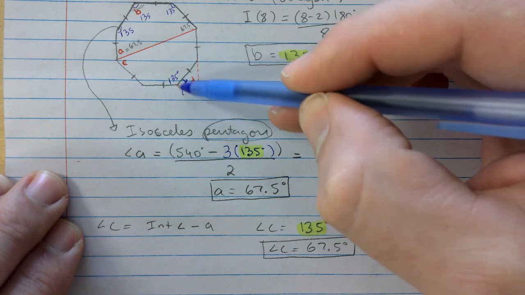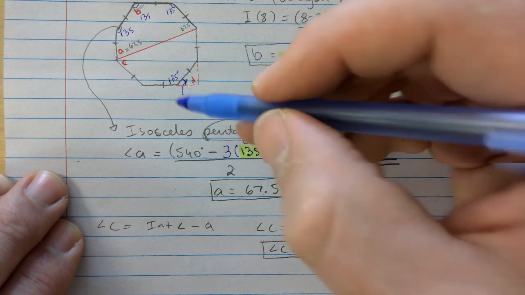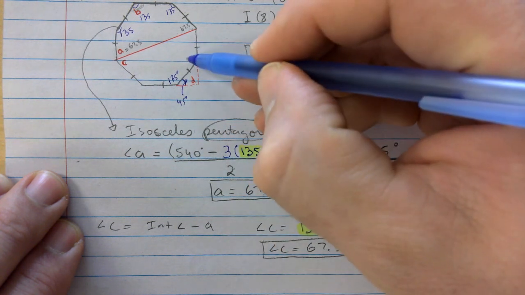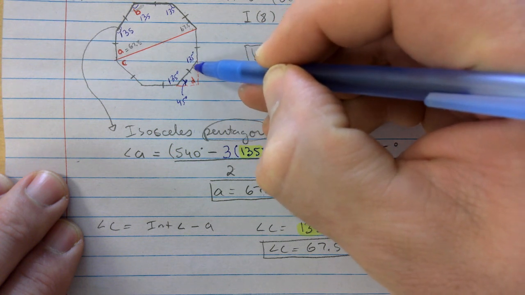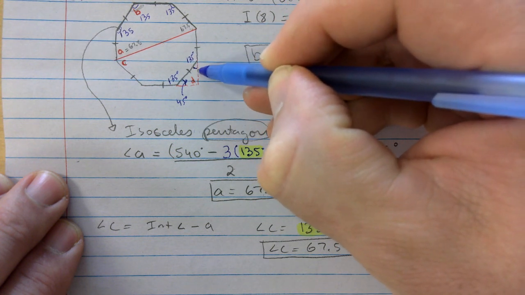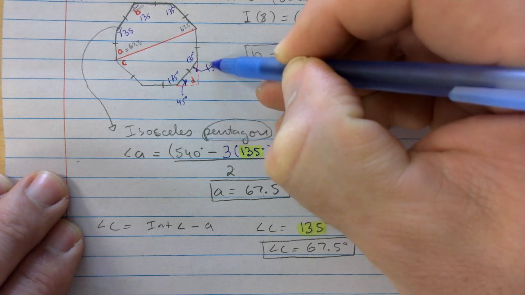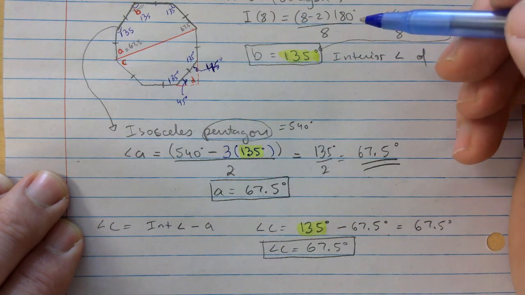It's going to be the supplement, right? Because interior, exterior, this is going to be 45 degrees. And since you have 135 here in this corner, this is also going to be 135, no, 45, sorry, 45 degrees right there.